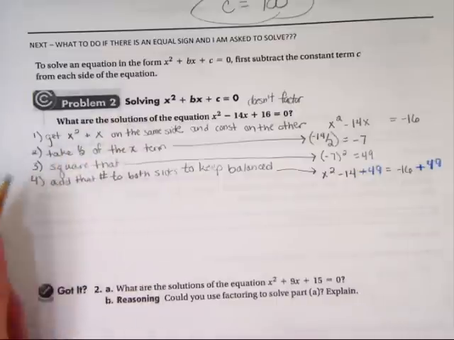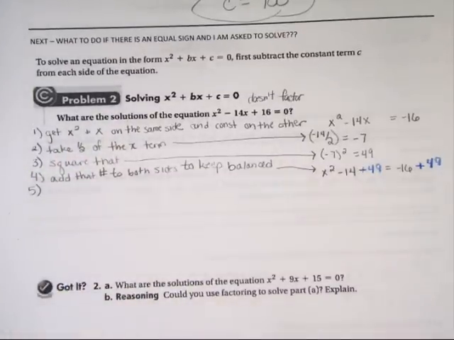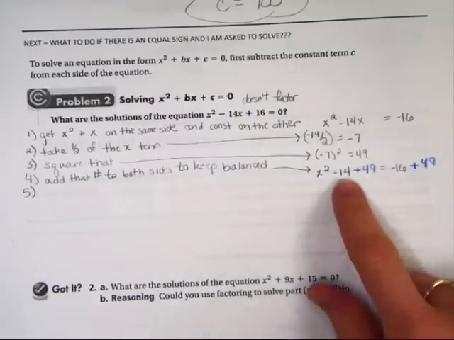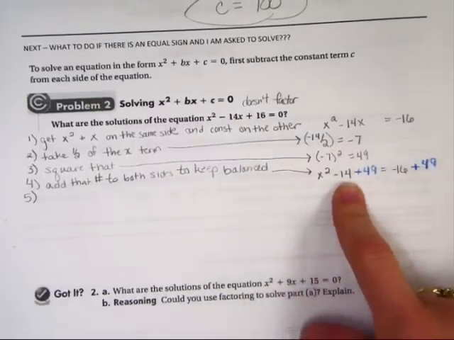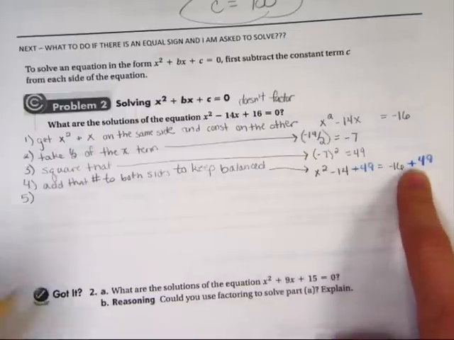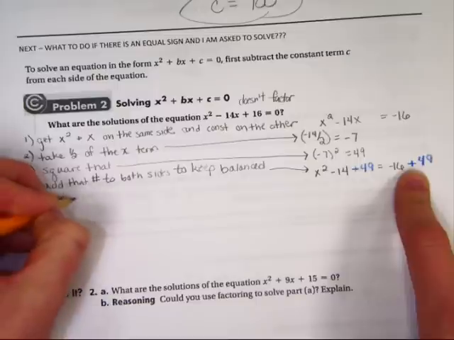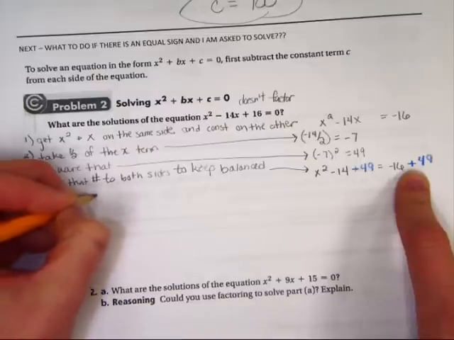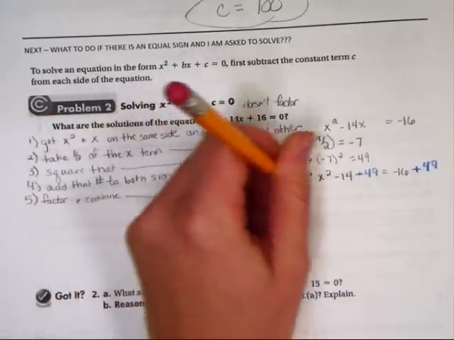Okay, step 5. Step 5, you need to factor. You need to factor this side here that I'm pointing at, the left side. You need to factor it into a perfect square, and then you need to combine your like terms on the right. So we're going to write factor and combine. Okay, so draw an arrow.